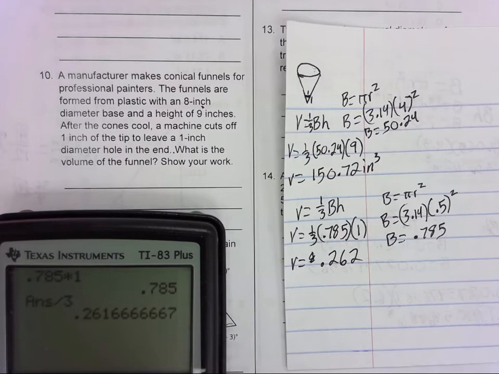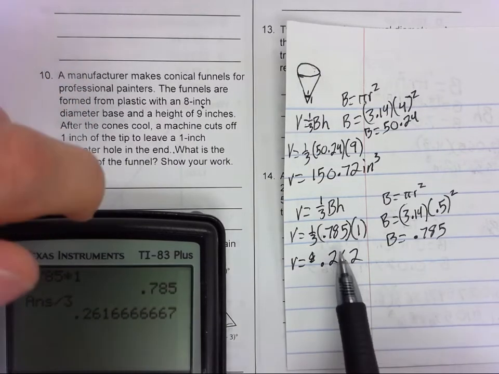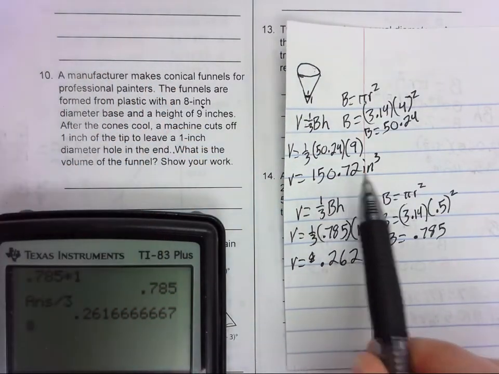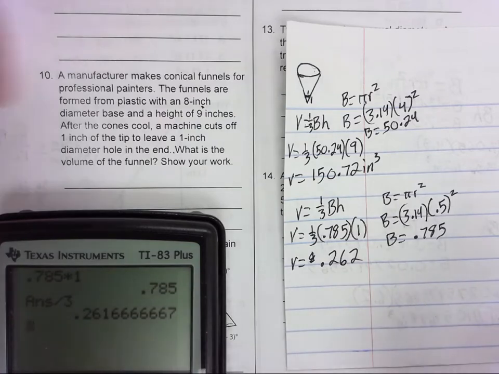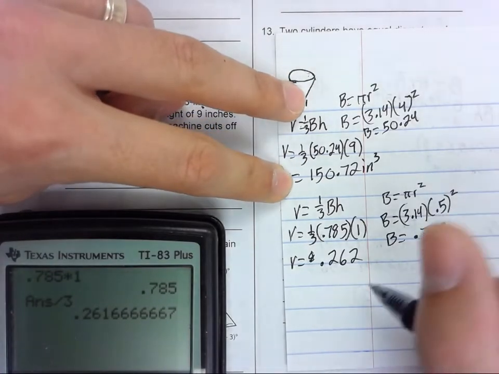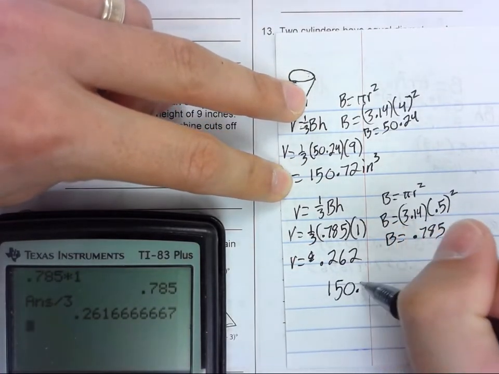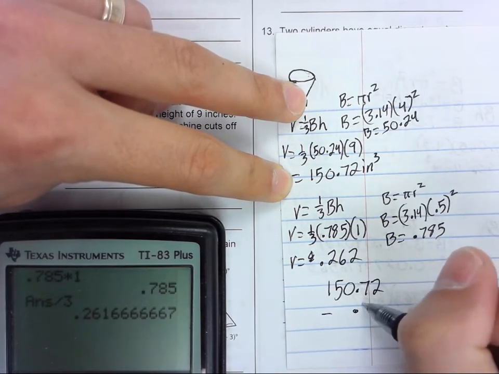I'm sorry, this is what we cut off, and this is what we started with. So we need to find the difference. So we need to do 150.72 minus 0.262.